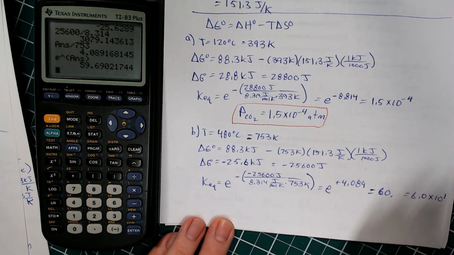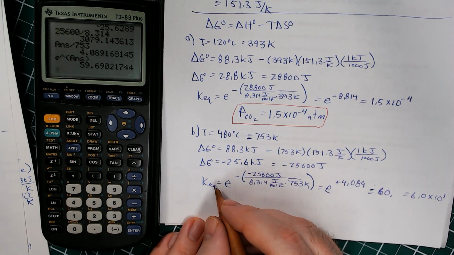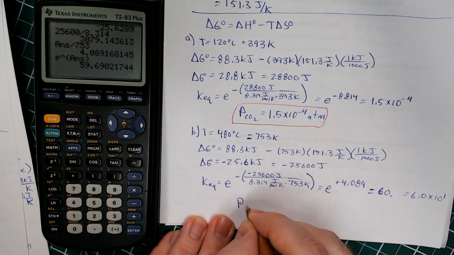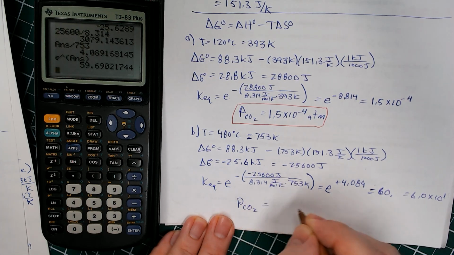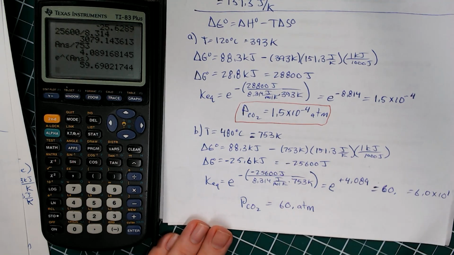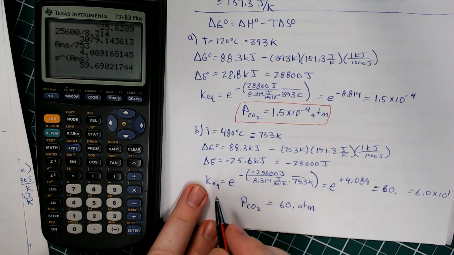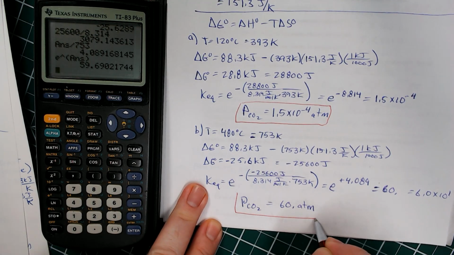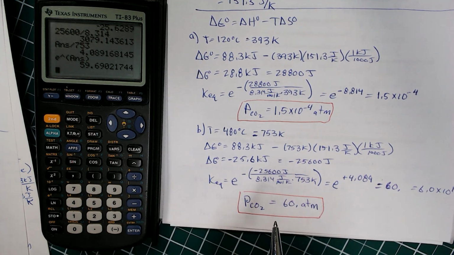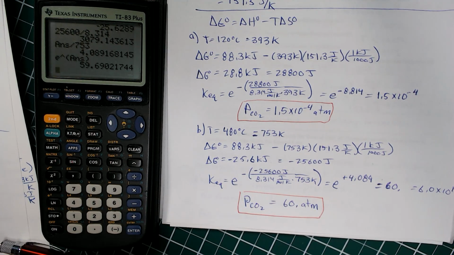Since the KEQ is equal to the pressure, that means that our partial pressure of CO2 is equal to 60 atmospheres. And that is how we do the calculation when we've got a different temperature.